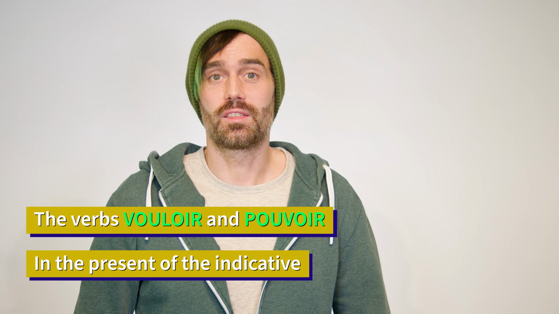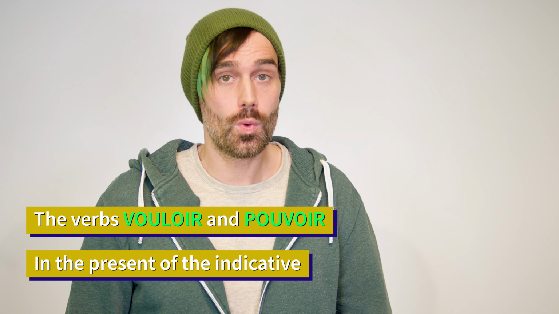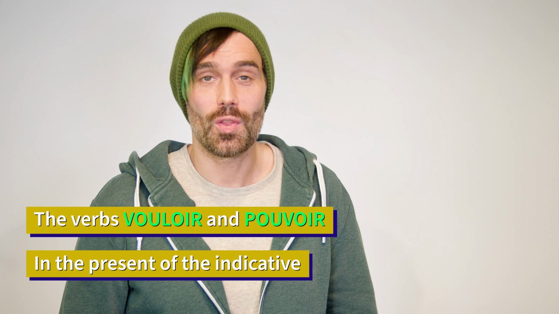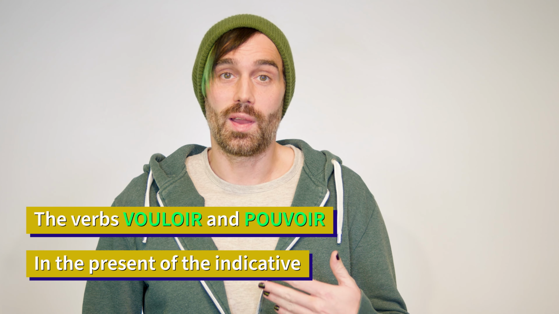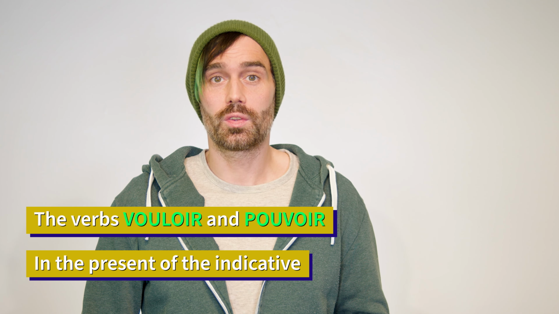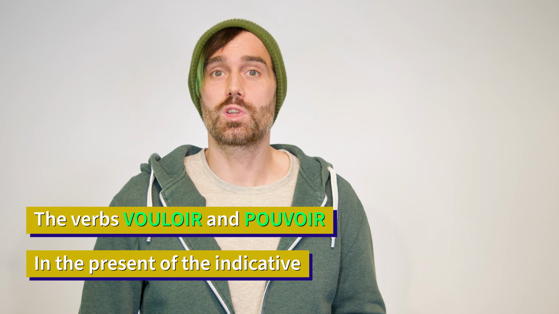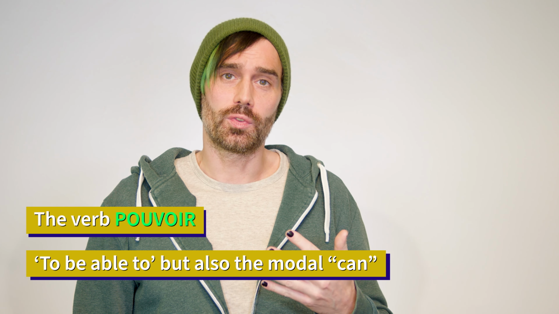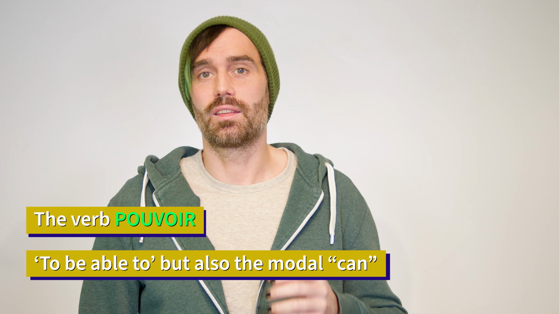We saw in lesson 7 how to say I would like. This was the verb vouloir in the conditional present. But we still need to learn this verb in the indicative present. So our verb vouloir means to want, and it will use the same conjugation as the verb pouvoir, which means to be able to. Please note that the verb pouvoir is often translated in English using the modal can.